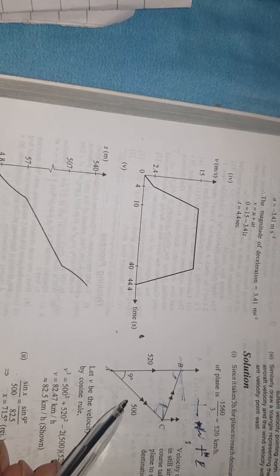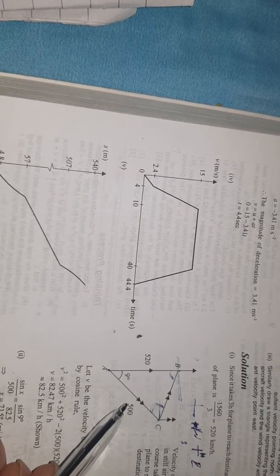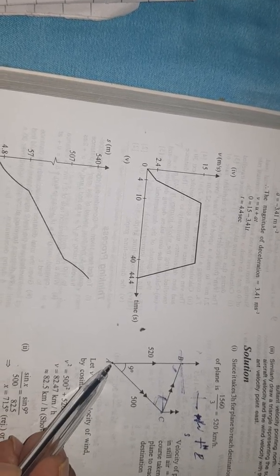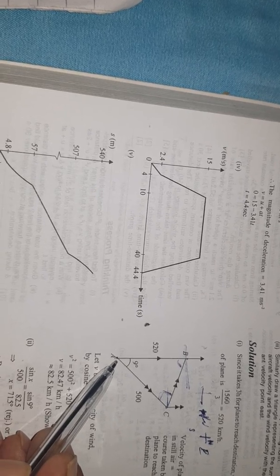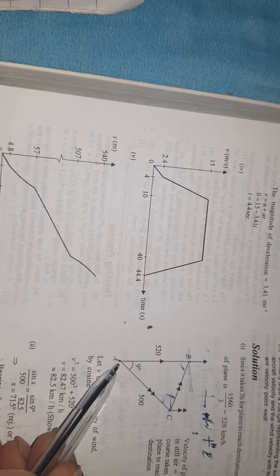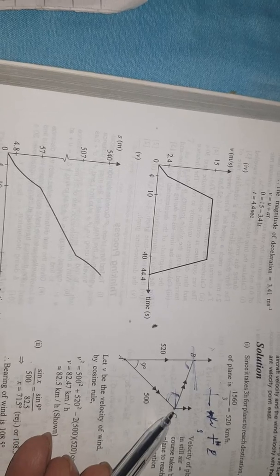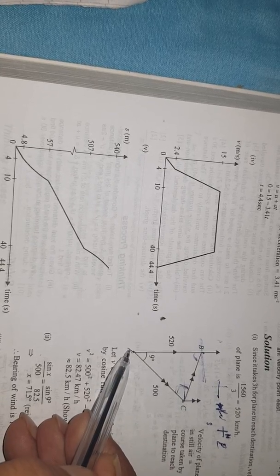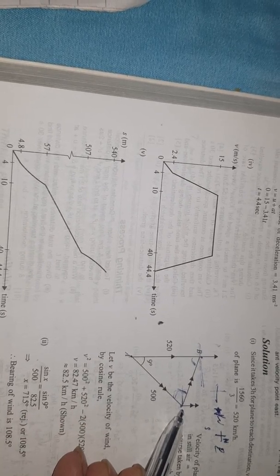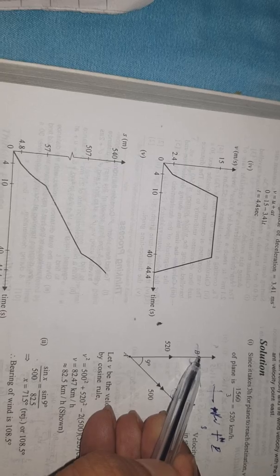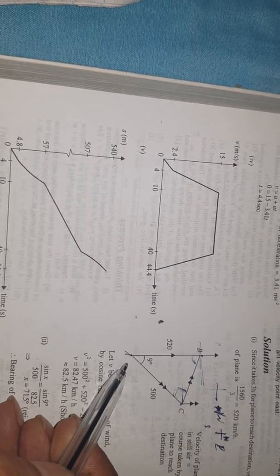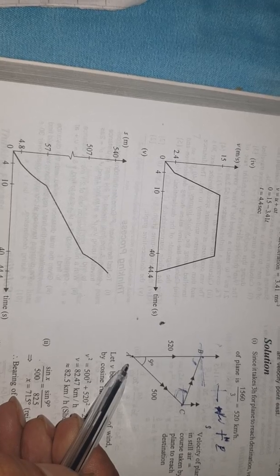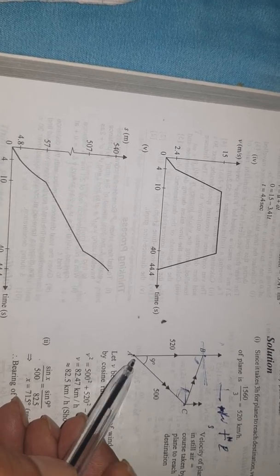As I told you, you must follow the formula which I told you. First you have to write the velocity of the plane with respect to wind, and then with the head of this join the velocity of the wind, and this way via A to C, then from C to B it reaches B. So in this question he is asking you to find the velocity of the wind.